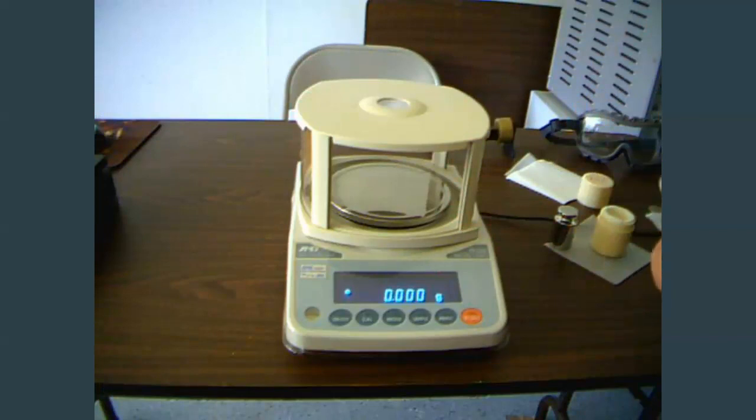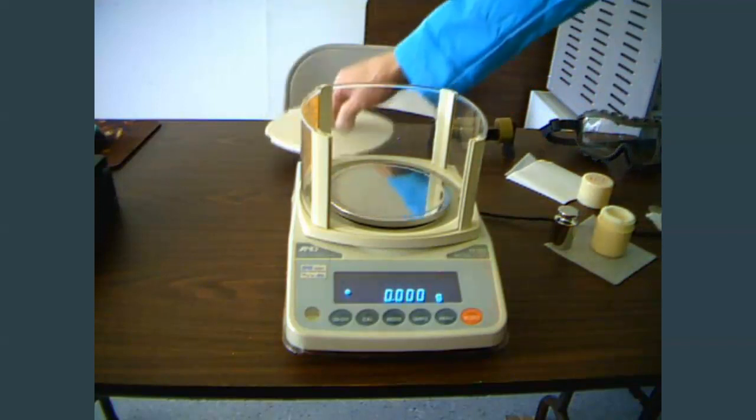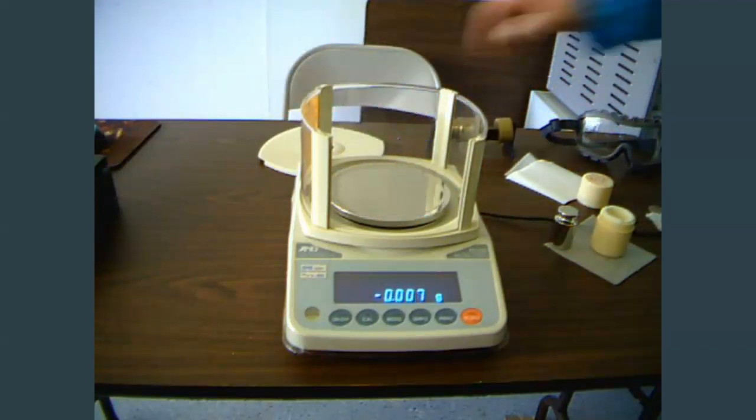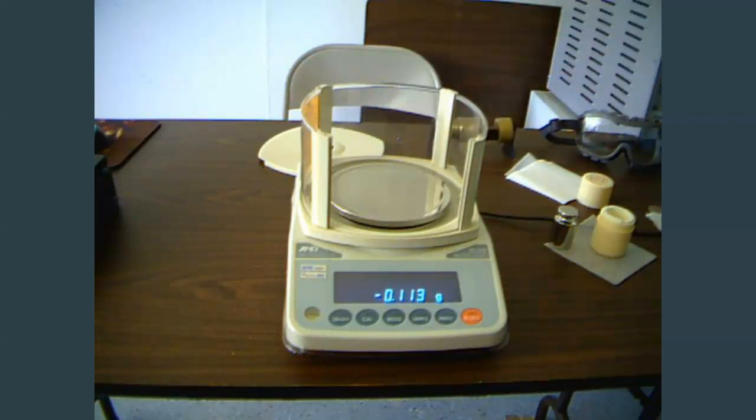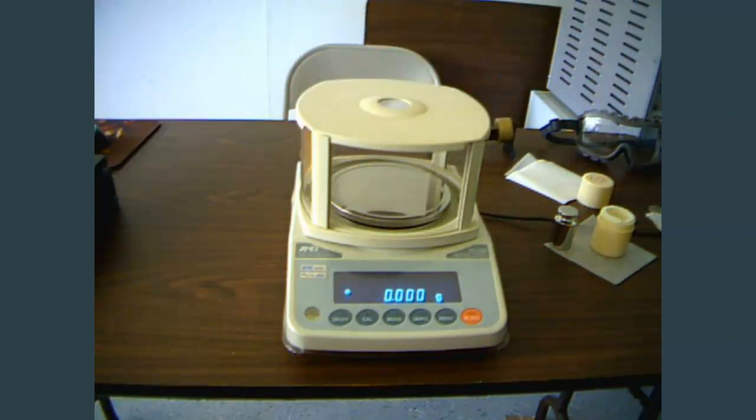Now, this is the type of balance that you're typically going to see in the chemistry laboratory. It goes out to 3 decimals, and it has a draft shield because this one is so sensitive, going out to the nearest milligram, that if I wave my hand over the top of it, it will actually change the reading on the scale. Simply by waving the air currents over the top, that is the purpose of the draft shield.